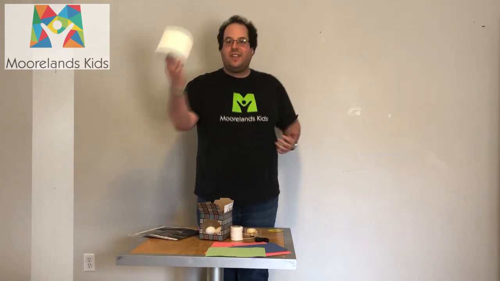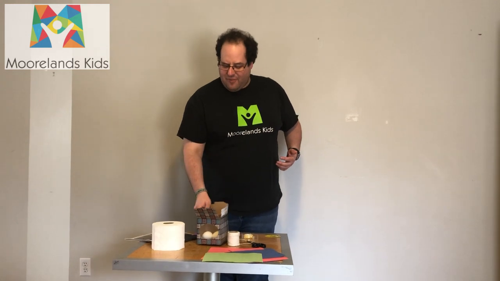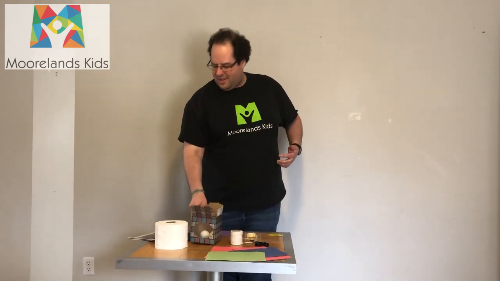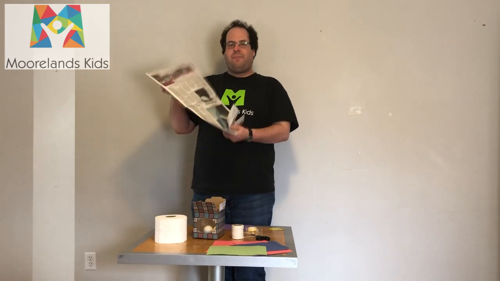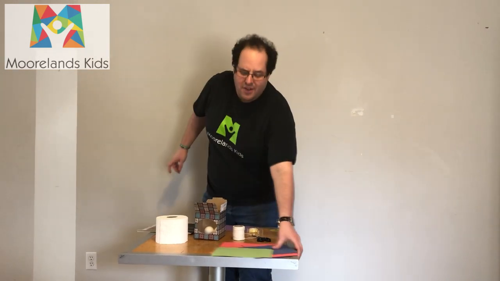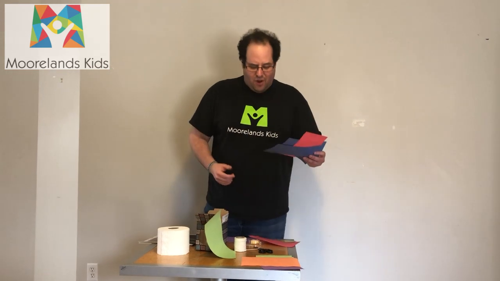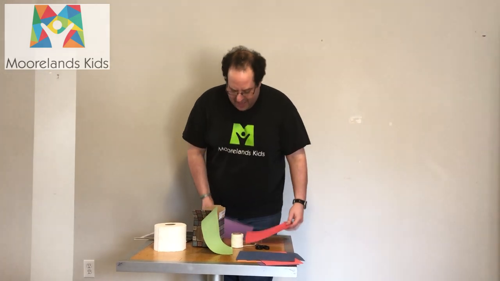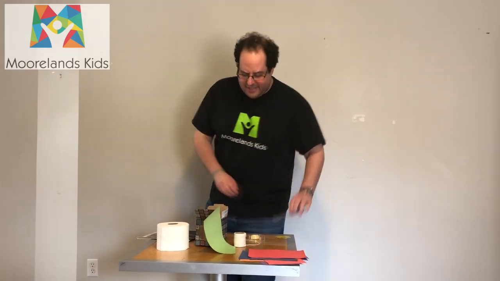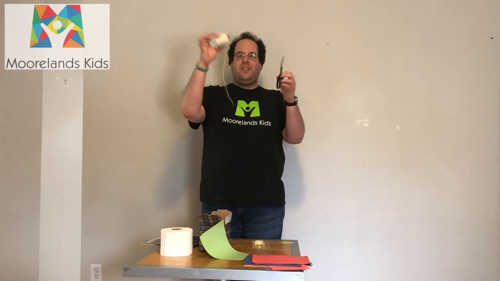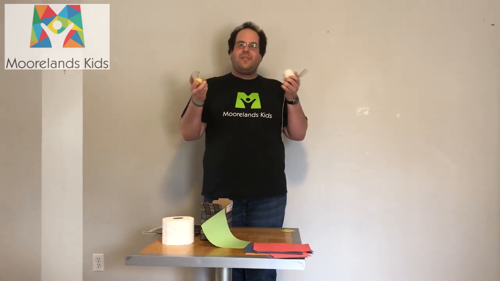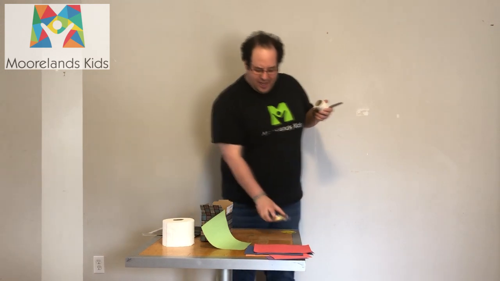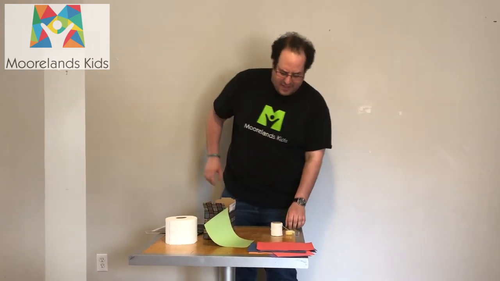I was able to find some toilet paper, I found a box, I found a newspaper, and I found some construction paper. So these are all different things that I can use to try to protect my egg, okay? I also have scissors, string, and tape. All of this stuff you're going to see why we need later to make our lives a little bit easier, but for now we don't need it just yet, so I'm going to put it to the side.